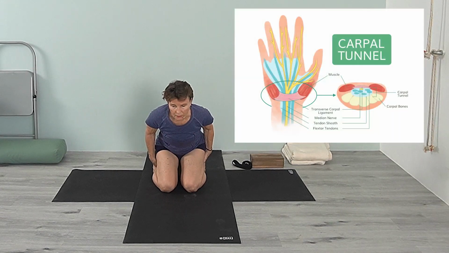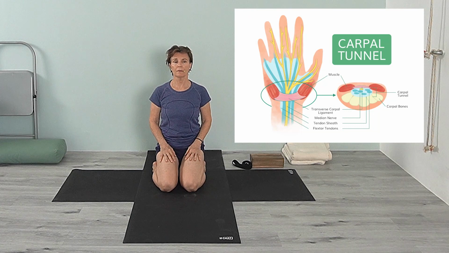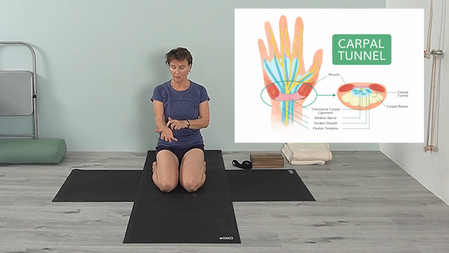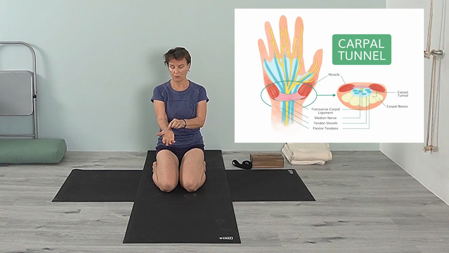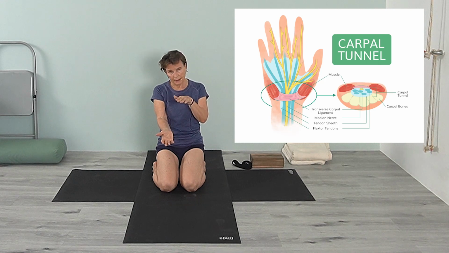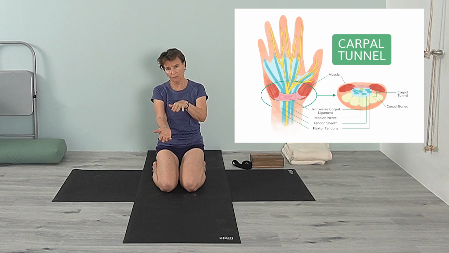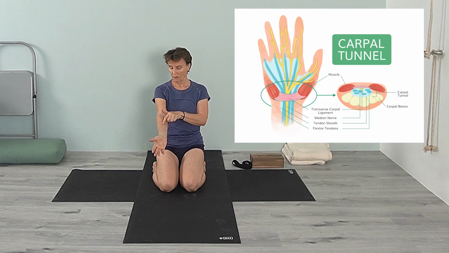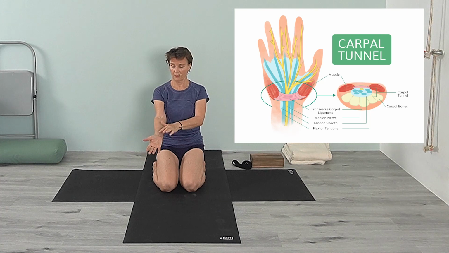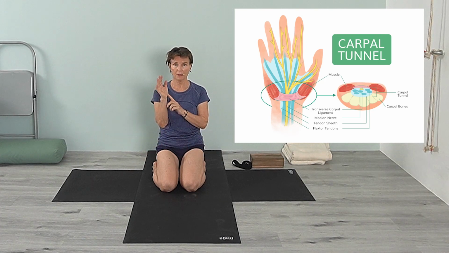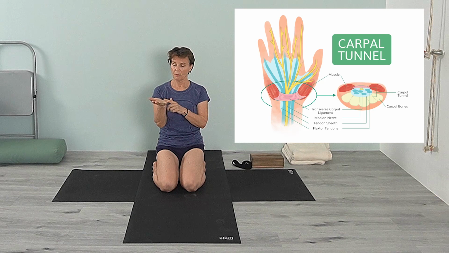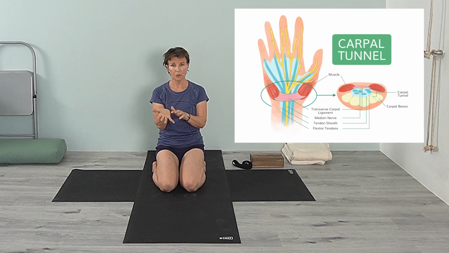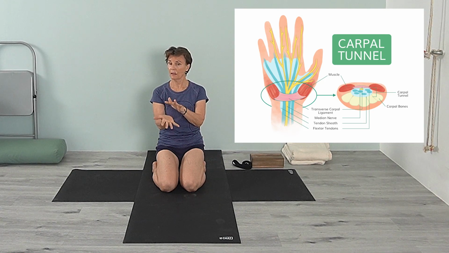So carpal tunnel is something that can come from the median nerve from the wrist here. So you have three bones that it coincides with. You have some connective tissue, and it's like a tunnel. So you've got the bones, the connective tissue, and then you've got that median nerve that goes from there all the way up into the arm, okay? So many times this can be inflamed. The symptoms can cause inflammation, pain, tingling, and numbness.